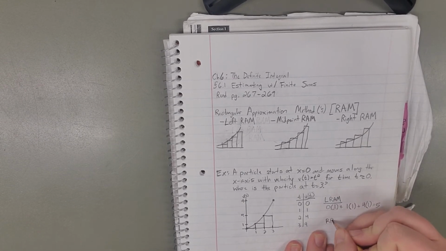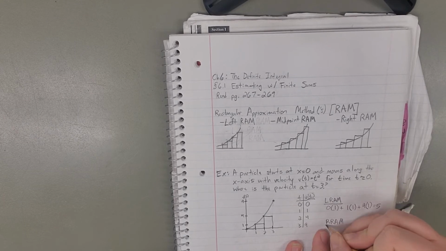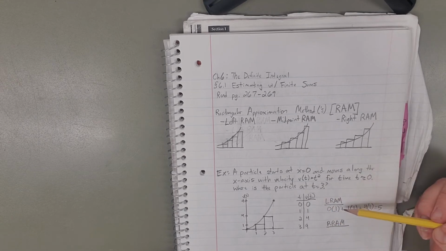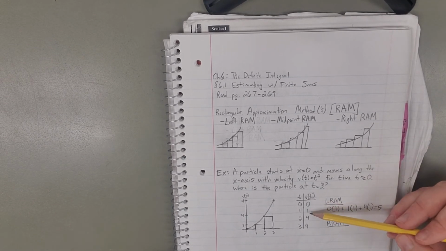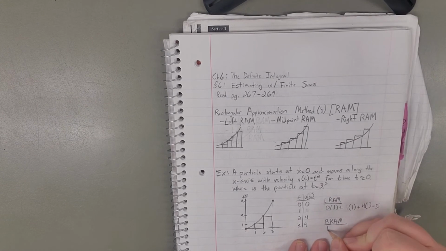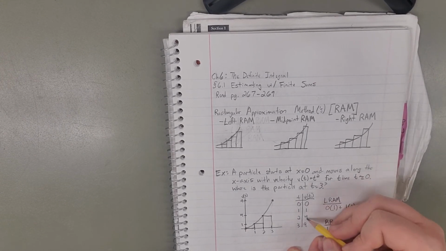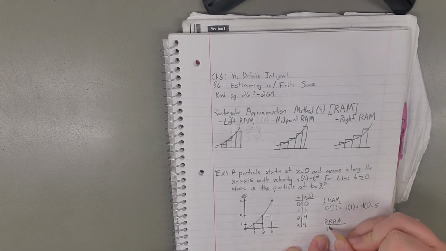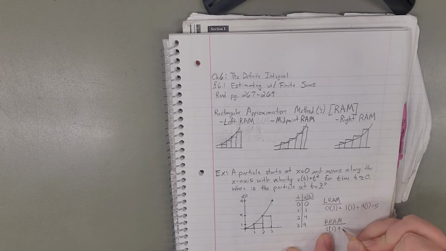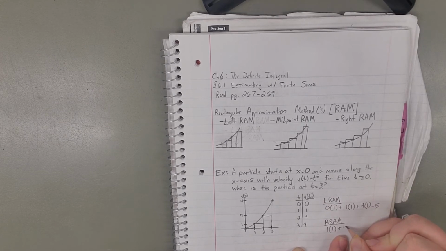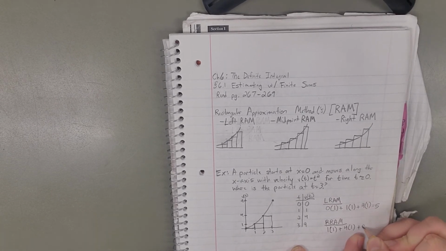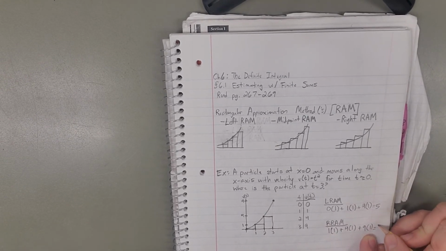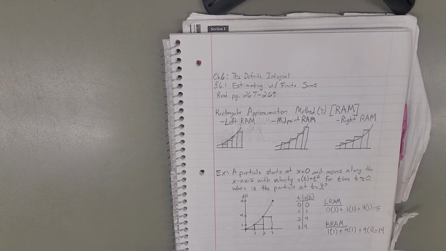If we did an RRAM instead, a right rectangular approximation method, instead of using 0, 1, and 4 as our heights, we would use 1, 4, and 9. We would still have the same width, though. All of our little subintervals are 1, so we'd have 1 times 1 plus 4 times 1 plus 9 times 1. And this would give us an estimate of 14, which is totally different.